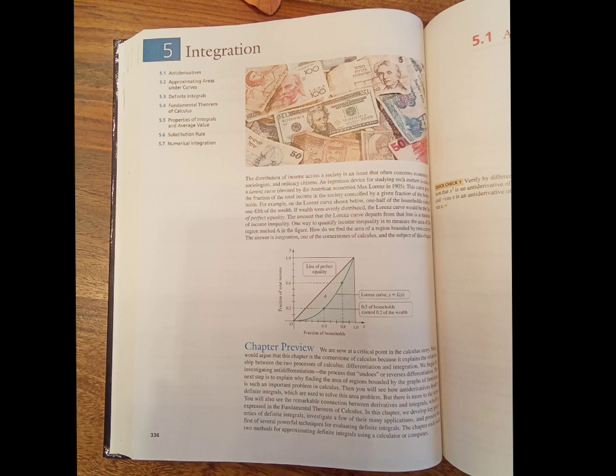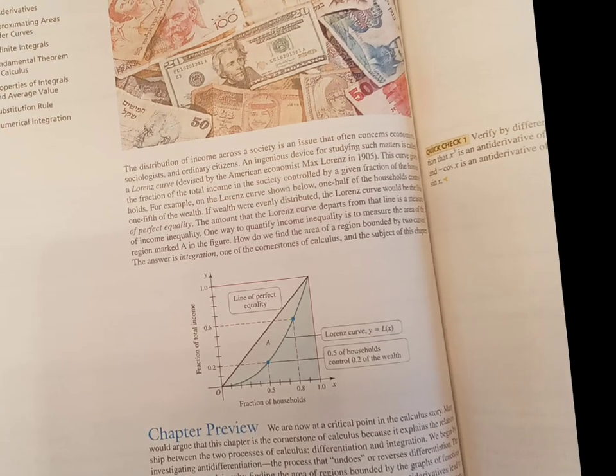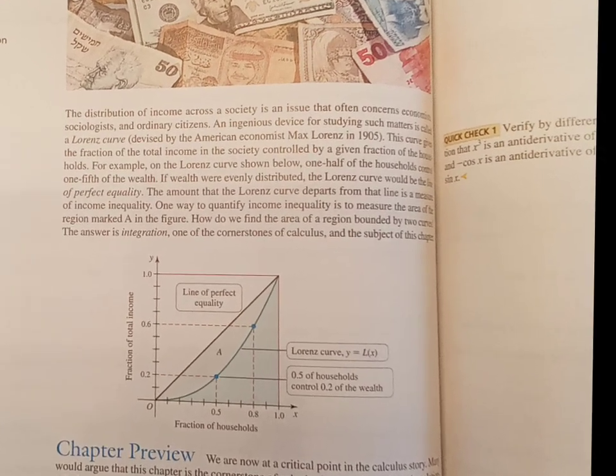If you have not read this page yet, you should, because this is the introduction to the new ideas that we're going to do. So if you haven't, go ahead, pause, take a quick read of this page. And if you read this page, I think it's a nice little introduction.